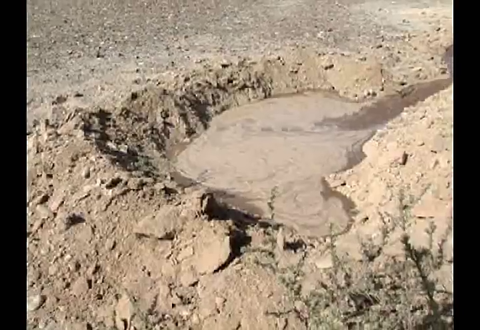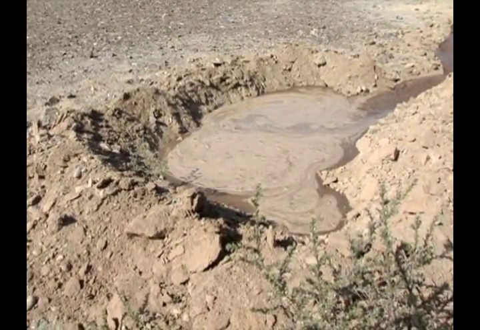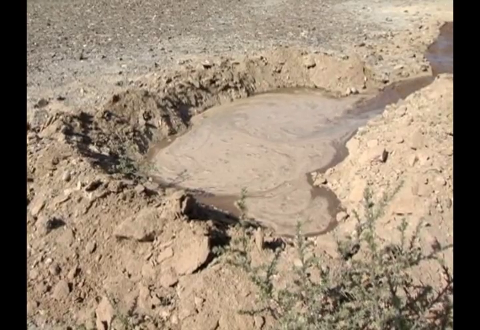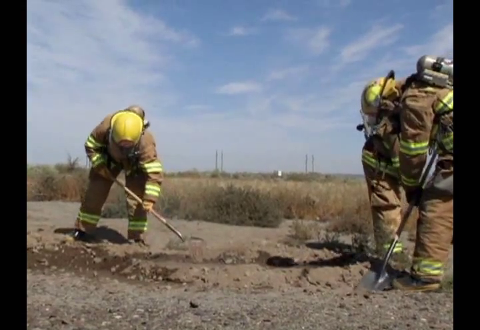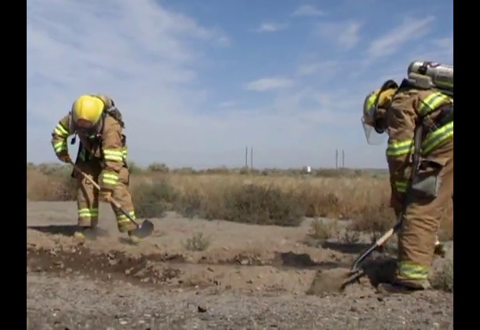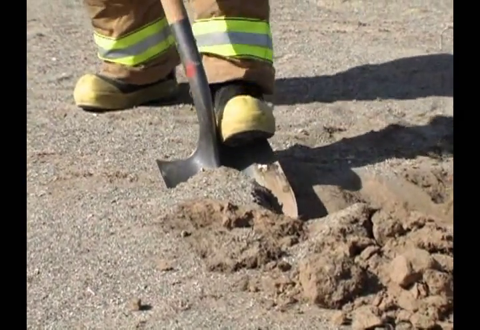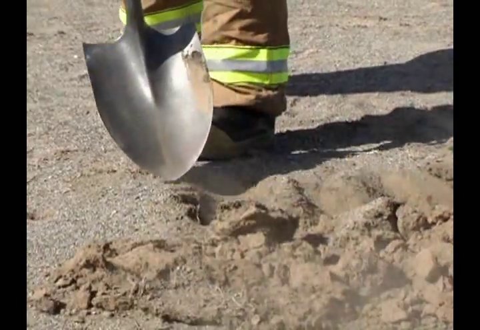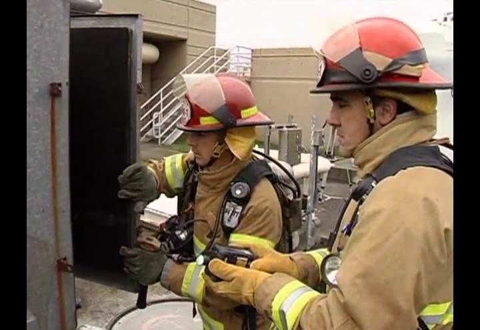The purpose of retention is to catch large running spills. You'll need shovels or heavy equipment to dig holes big enough to contain the spill. Be aware of any utilities before you dig.